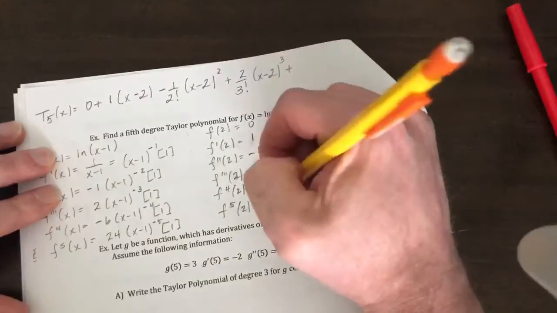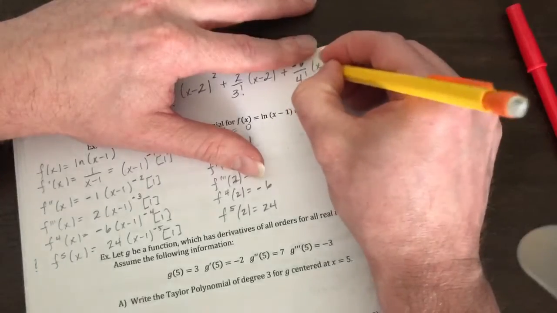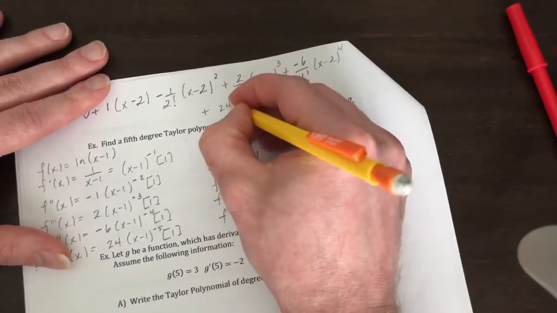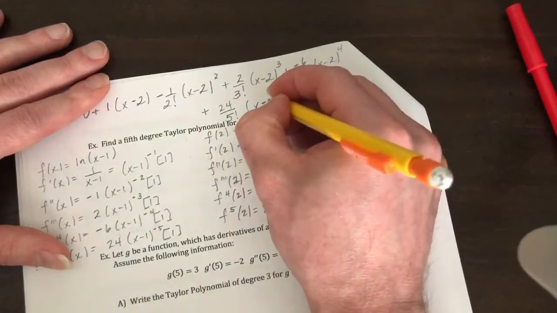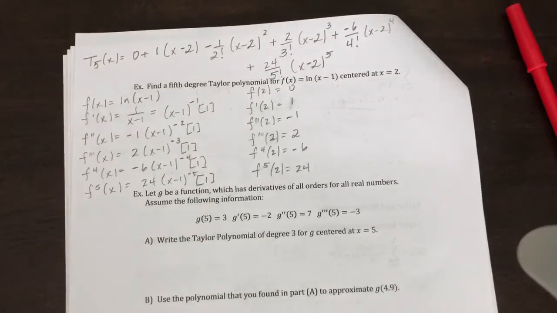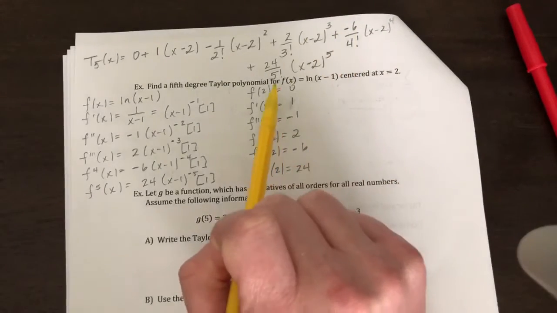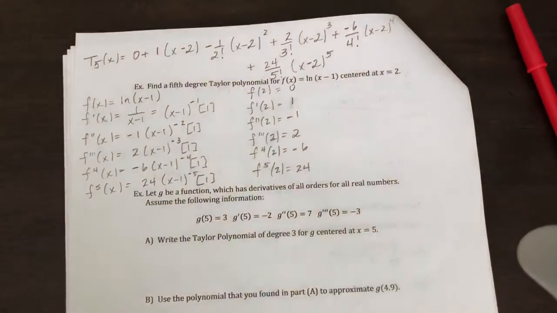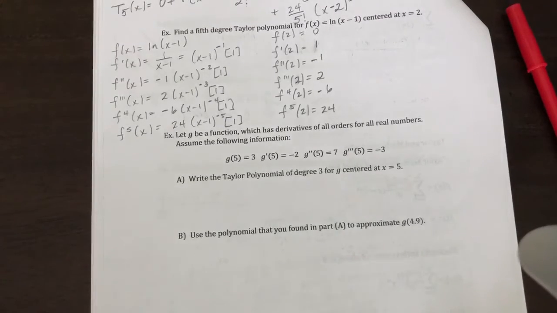Your fourth term is going to be negative 6 over 4 factorial times x minus 2 to the 4th power. And our fifth term is going to be 24 over 5 factorial times x minus 2 to the 5th power. Okay, so if you want to simplify that, be my guest. 2 factorial is 2, 3 factorial is 6, 4 factorial is 24, 5 factorial is 120.